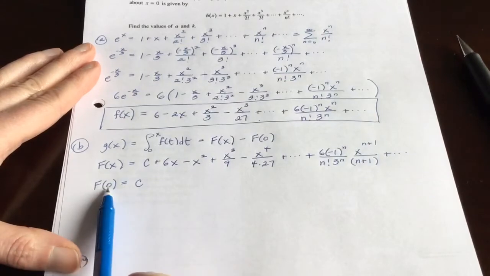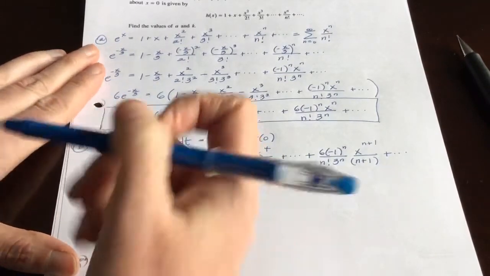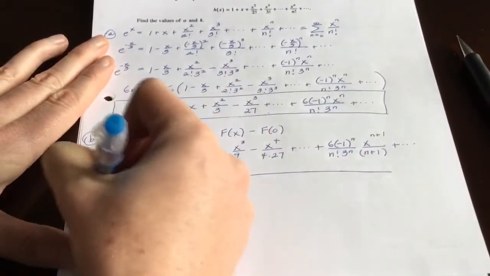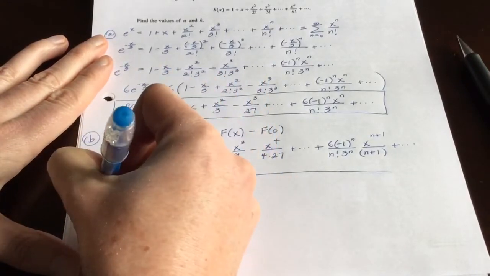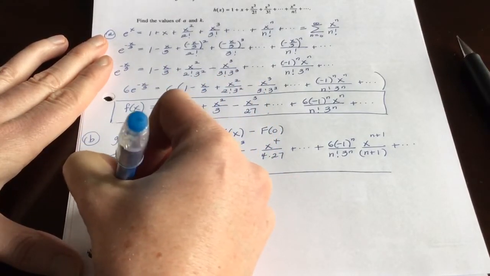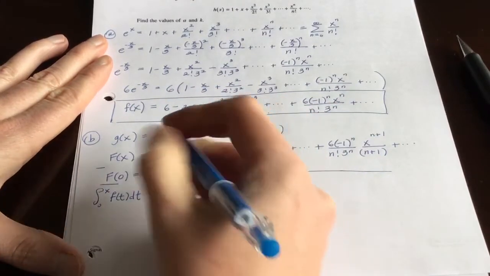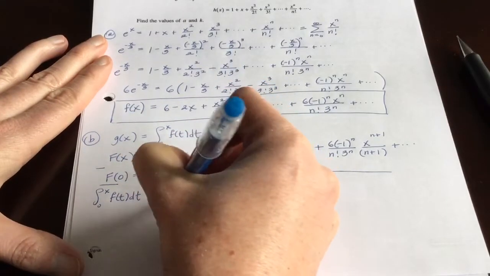Now, what do I need to do between these two expressions to get this one, and hence this integral right here? I just need to subtract them. So what would I then have? Big F of x minus big F of 0, that's the integral from 0 to x of f of t dt. And what would I get on the right side? The c's would cancel out, or vanish essentially, and you'd end up with just the x terms.